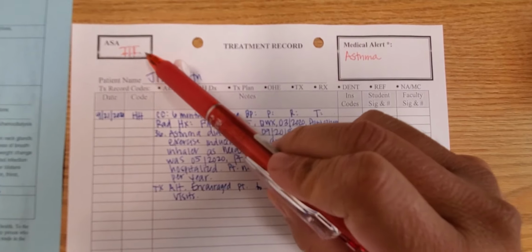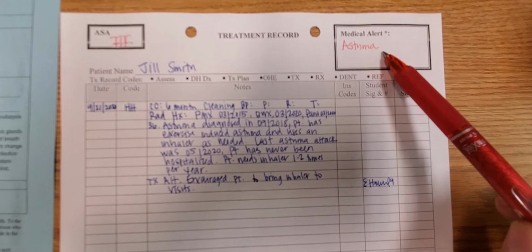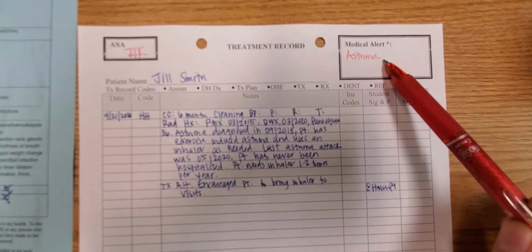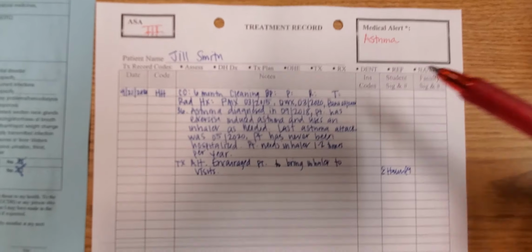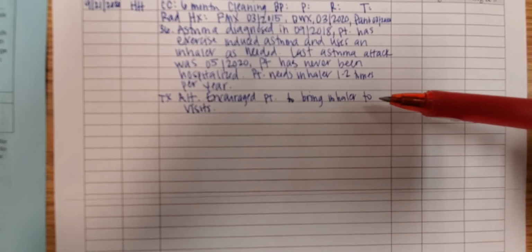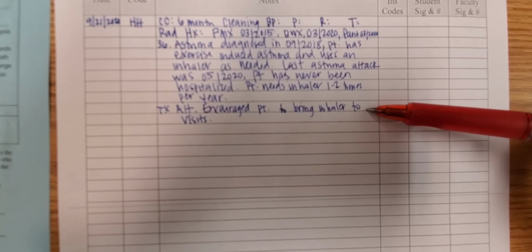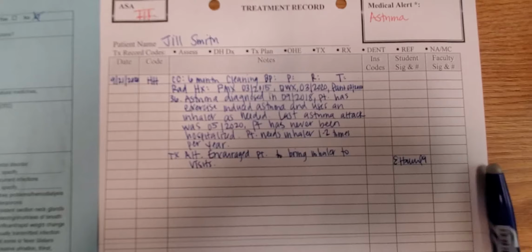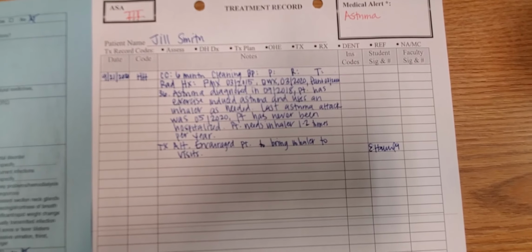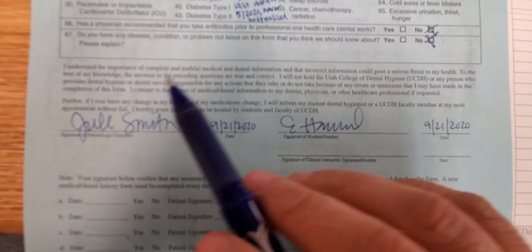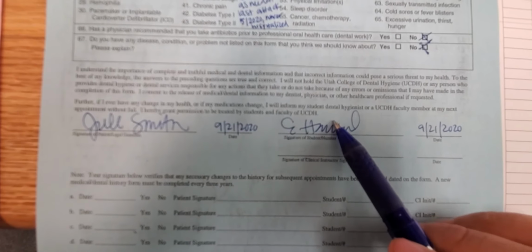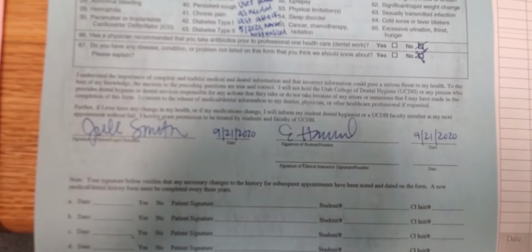ASA condition should be written in the top left, and medical alert is written in the top right. You should always write the condition needing the alert and what should be done for that patient, different than the average patient, under treatment alterations. If this were the only condition, this is now complete. Student signature is here. You should also be sure that patient has signed and dated, student has signed and dated. You should ask your instructor to sign and date the instructor lines when going over with your CI.